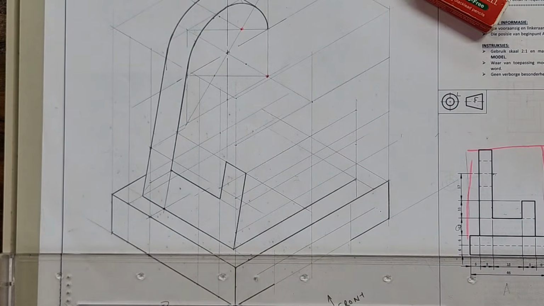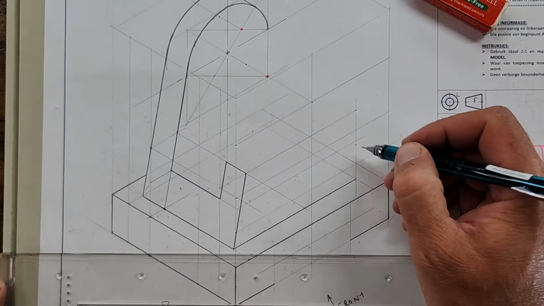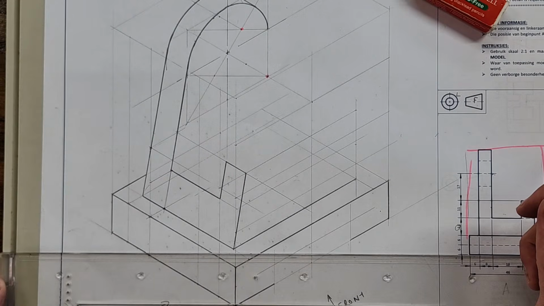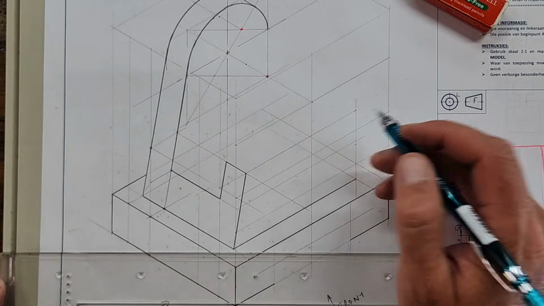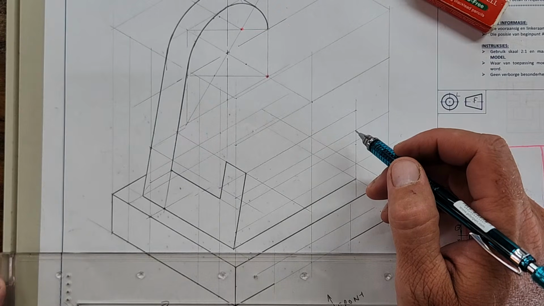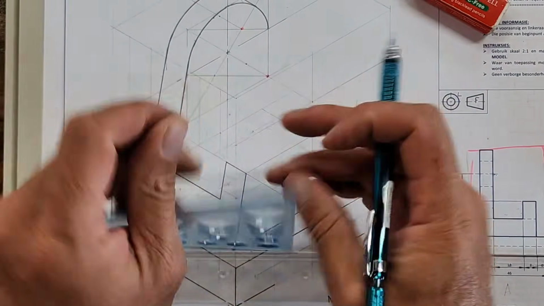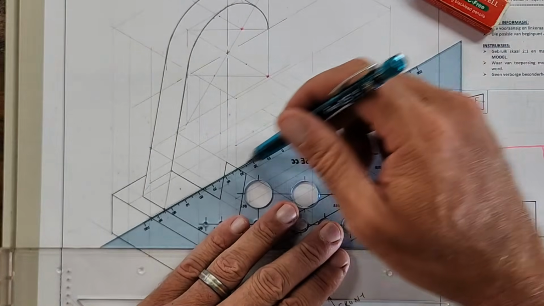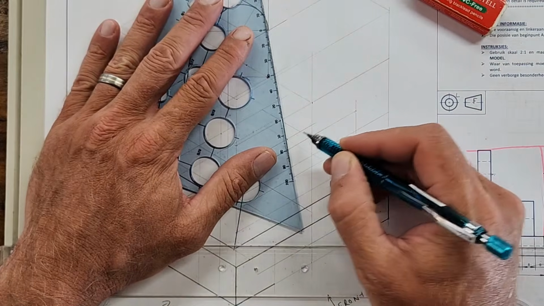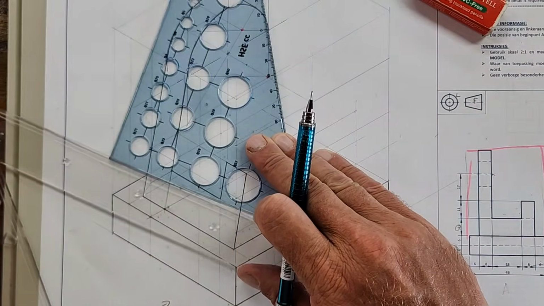All right, so from here, okay, let's get that back one as well. Let's draw that in construction. Same angle.